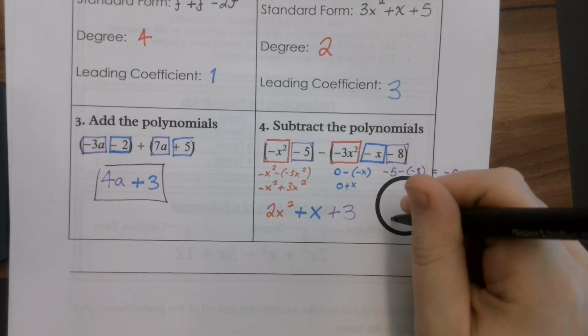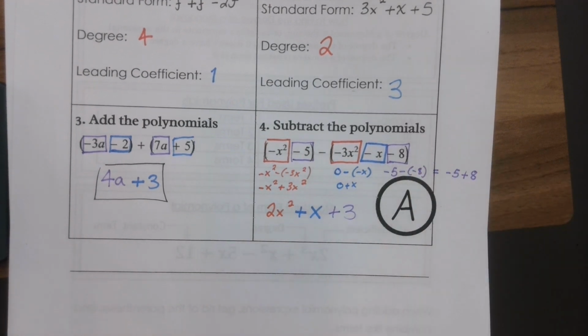If you did this section right, write down the letter A in this box. If you didn't do it right, go back and check to see if you can find your error.